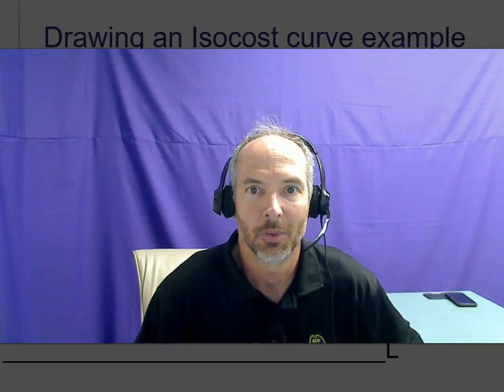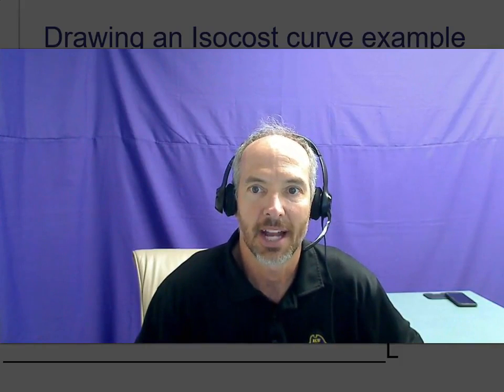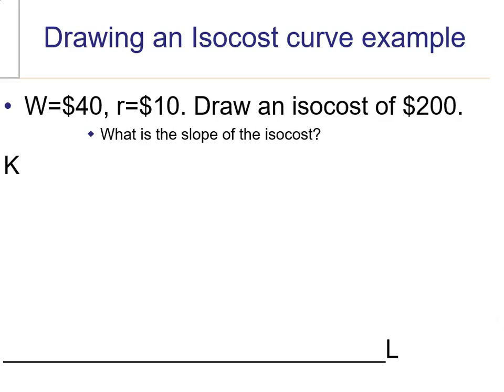Hi, this video will discuss how to sketch an isocost and how to determine the slope of an isocost curve. So what is an isocost curve? It's simply a curve that's going to show you different input combinations that cost the same for a firm. So in this example, of course, capital is on the y-axis, labor is on the horizontal axis, and we want to sketch an isocost of $200.